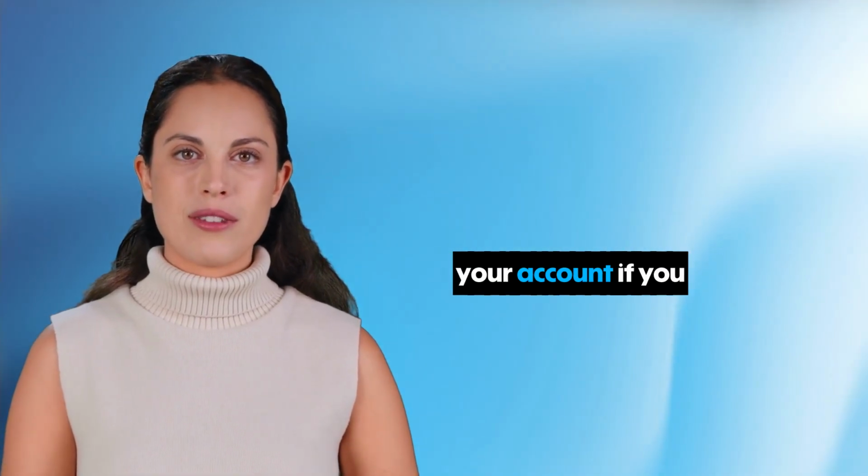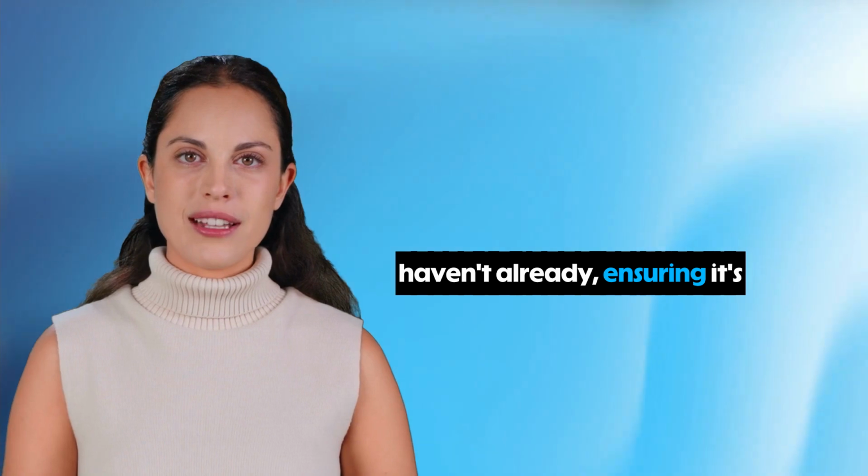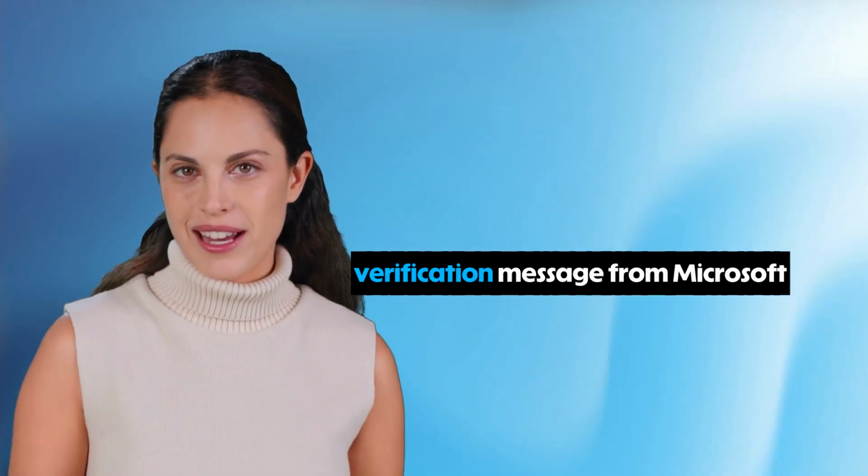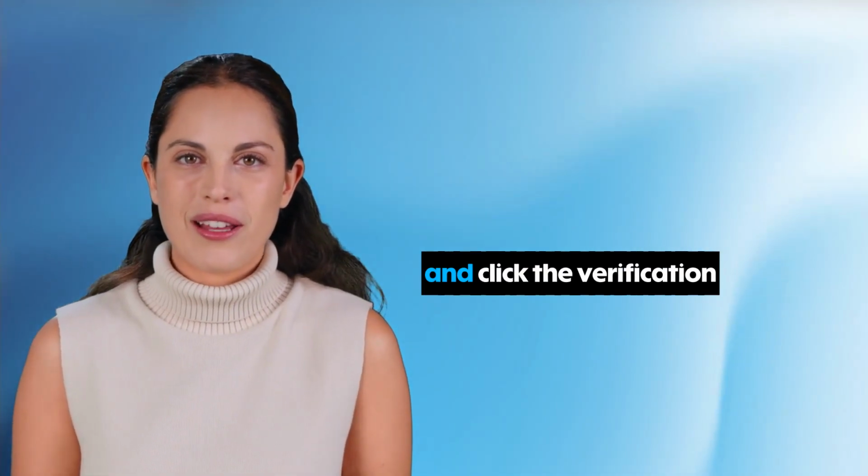Step 3. Add a verified email address to your account if you haven't already, ensuring it's an email you can access regularly. Step 4. Check your email inbox for the verification message from Microsoft and click the verification link provided in the email. Step 5.